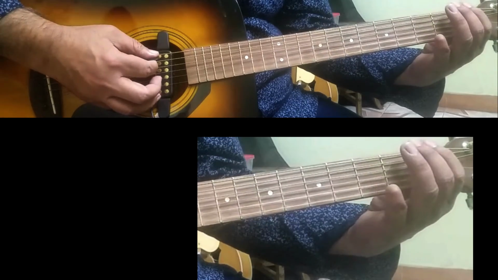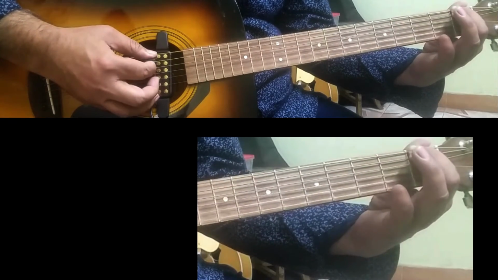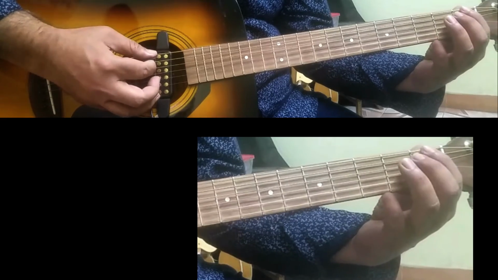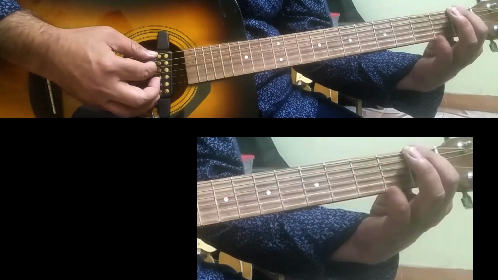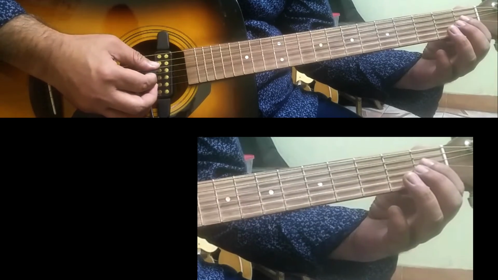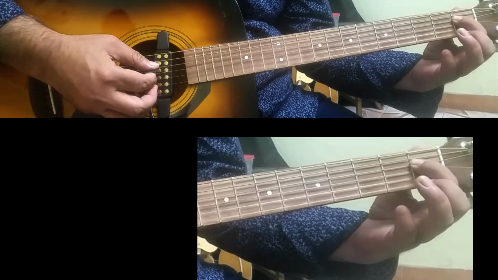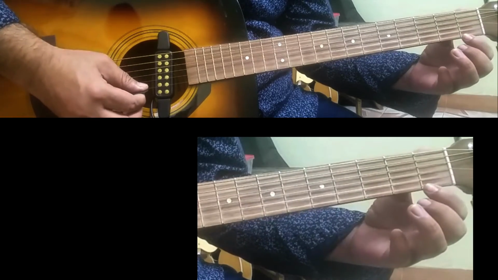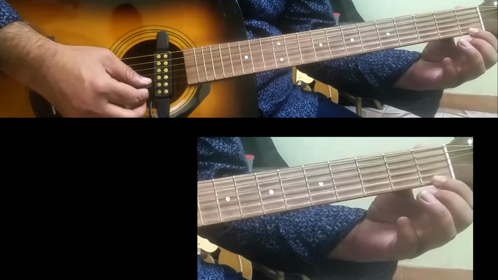Even in the case of open string notes, like this one, it is pressed on the nut of the guitar. The nut is also called fret 0. So this open note and the first fret have a semitone interval because there is no other note or fret between them. The same thing on this string or on this string.